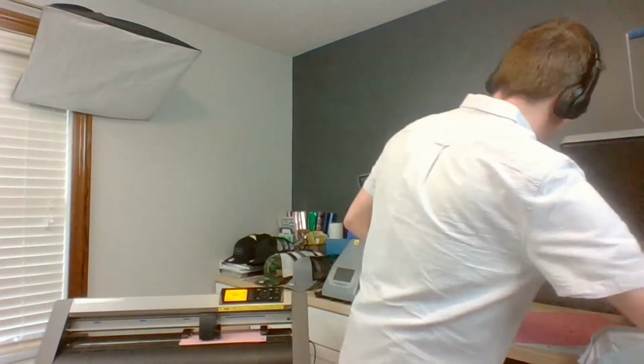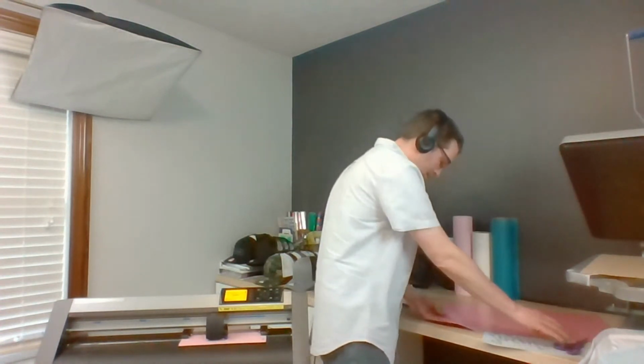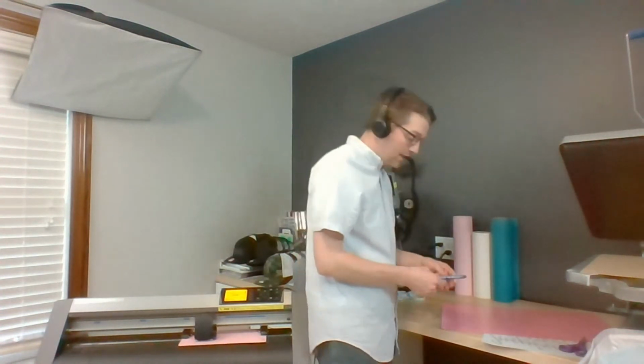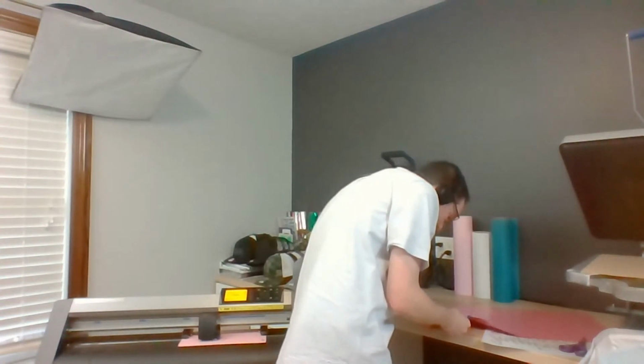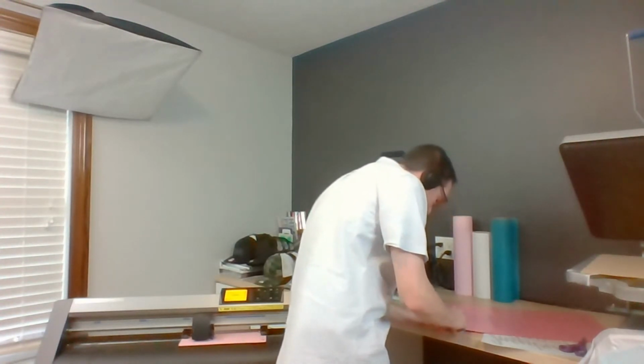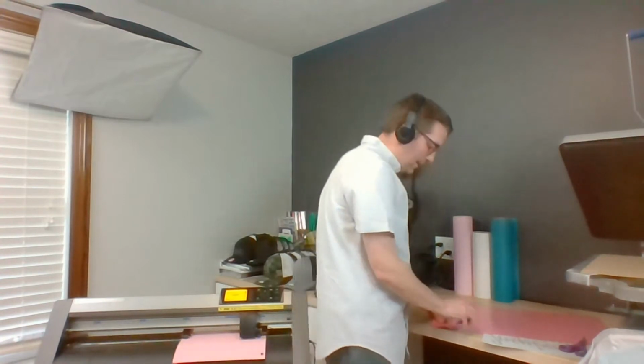So while this is cutting, I can grab this other piece and start weeding. I always like to find the corner of the design when I'm weeding. I have this little weeding tool. You can get those from Stahls. It's called an easy weeding tool. And I'm going to grab the corner of the design first before I trim anything away, just to find out where that is. So you see, I try to identify the corner.